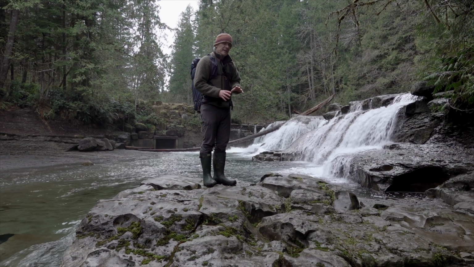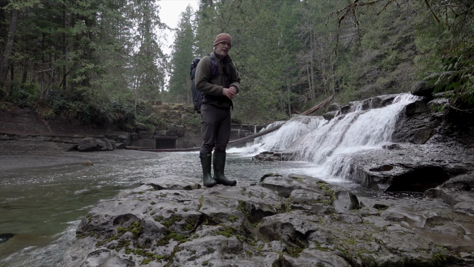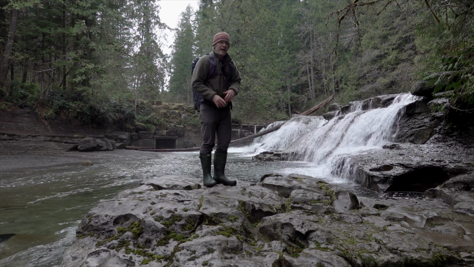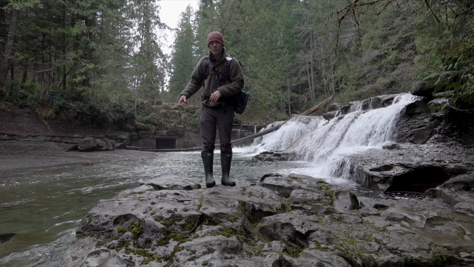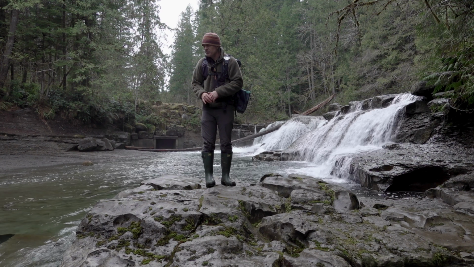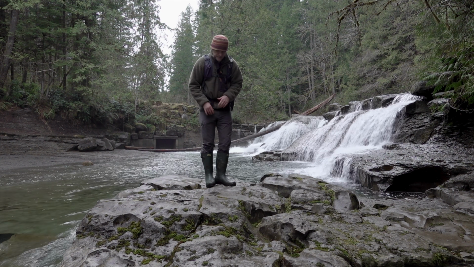Now I was hoping that there might be a little bit less water because there's a lot of potholes around here that look really cool to photograph, like patterns in the rocks. And I was also hoping that I'd be able to wade across the stream here, but it looks like I'm not going to be able to do that unless I want wet feet, which I'm not really that keen on.